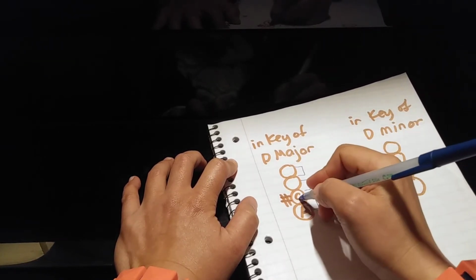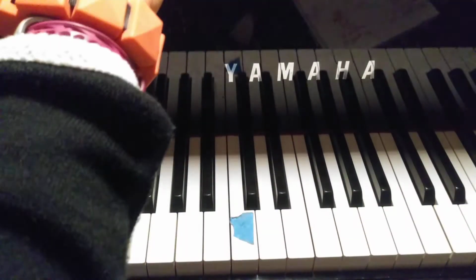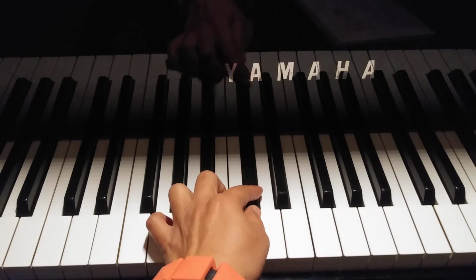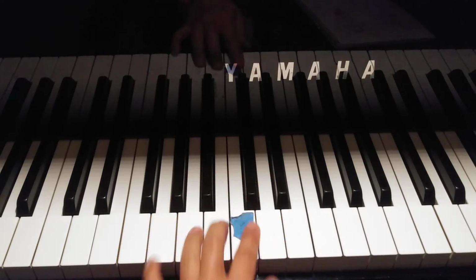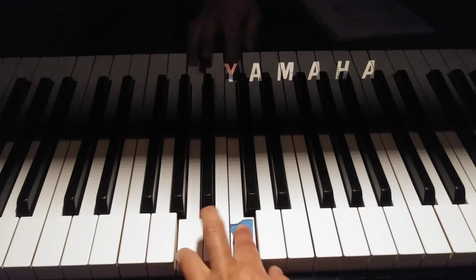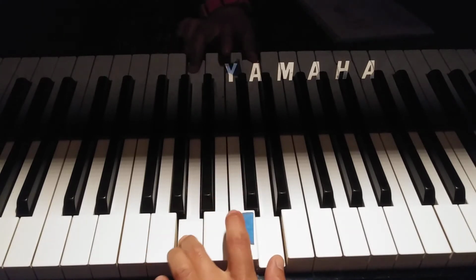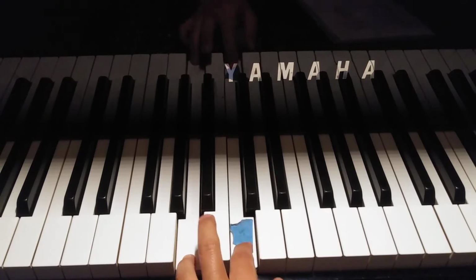This note has 2 names, C sharp or D flat, but we call it C sharp because A to C is a skip. If you call it D flat, then it's too far away. You have two notes in between, and you only want one note in between.